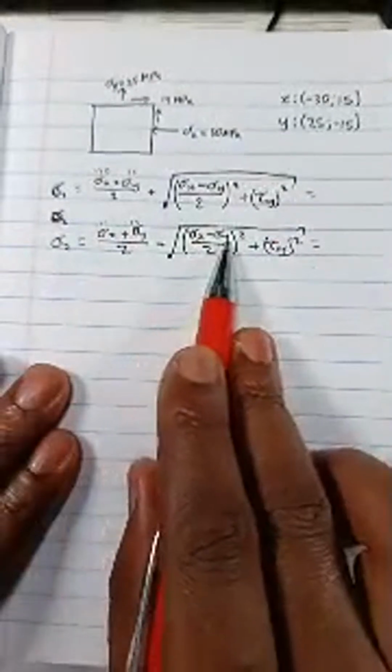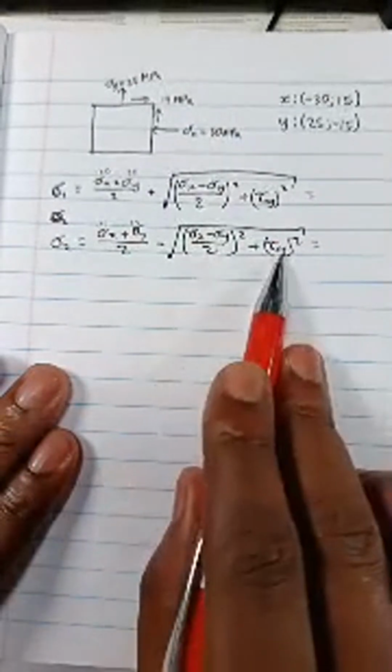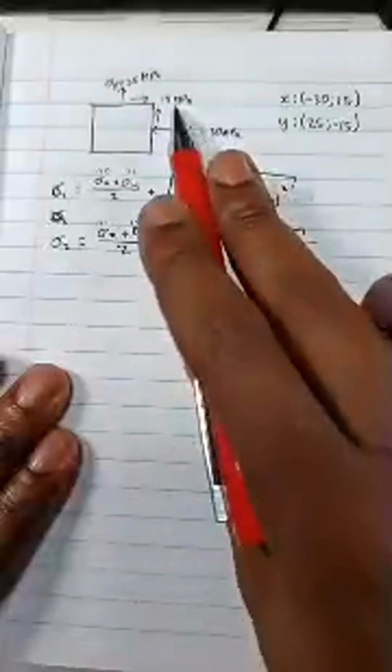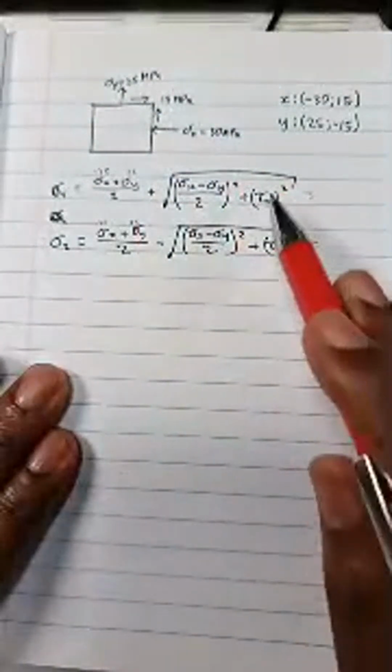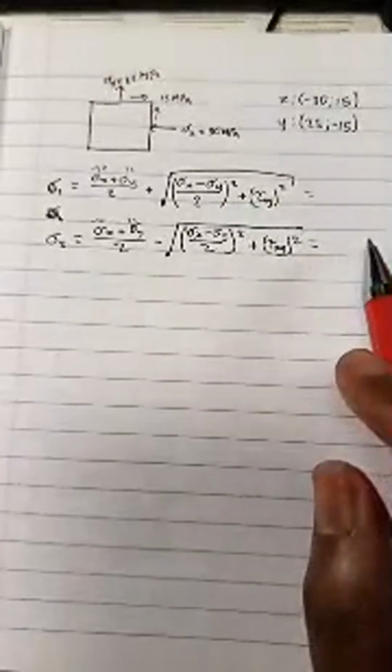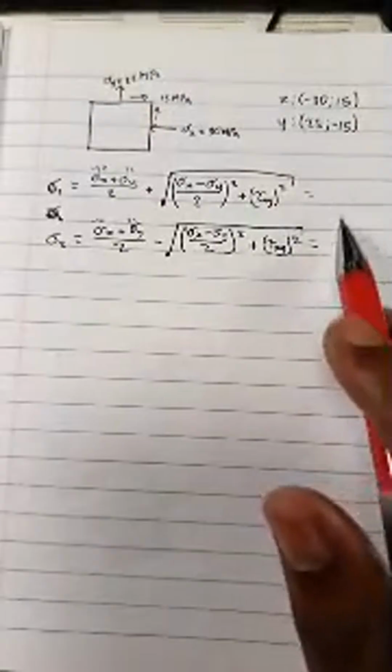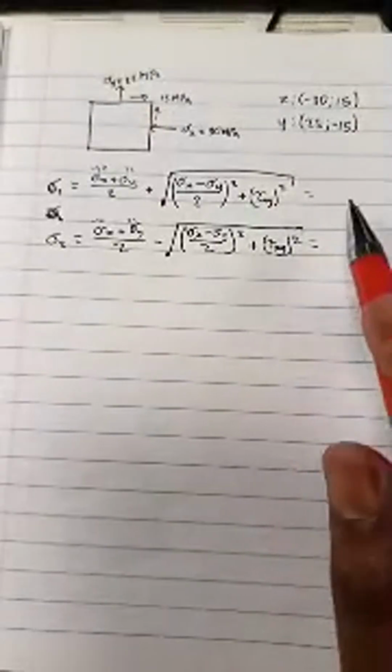Negative 30, positive 25. What about this one? This is that 15. Just write 15. You don't have to have plus or minus. Just write 15. So that is it. Then after that, you press the calculator, you get the answer. That's how you get those answers. All right. That is it.